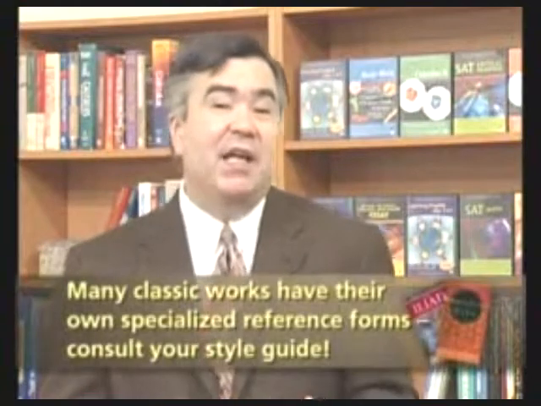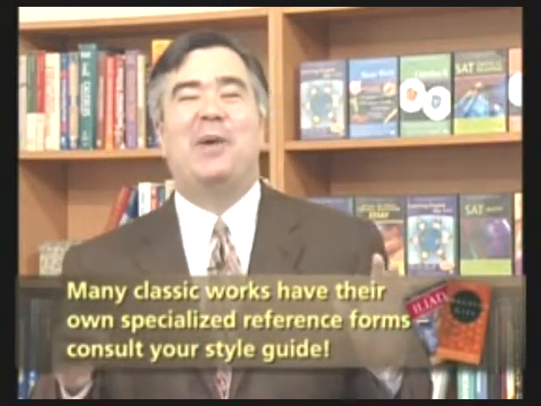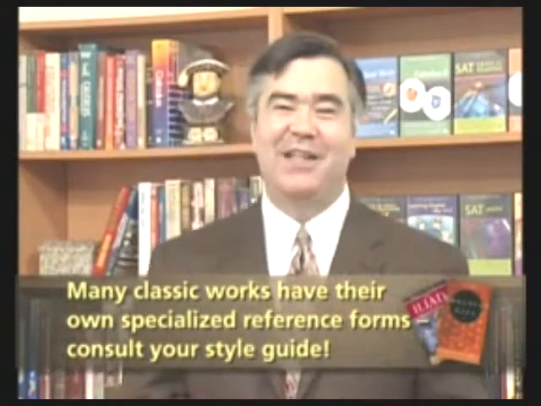Now, other classic works, such as Homer's Iliad and Odyssey, many other ancient Greek and Roman works, and books such as the Analects of Confucius, Milton's Paradise Lost, and Hindu scriptures like the Bhagavad Gita, and many others, all have their own specialized reference forms. Now, how can you possibly remember the rules for all these various kinds of references? Well, you can't, of course, and that's why there are the style guides that we've been referring to: the Chicago Manual, the MLA Style Guide, Turabian, the APA Style Guide, and the others.